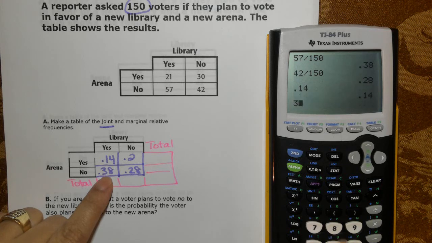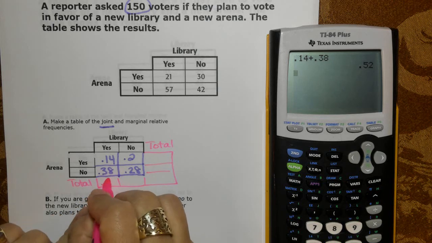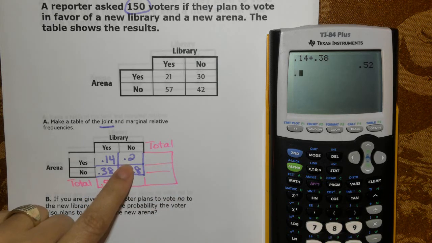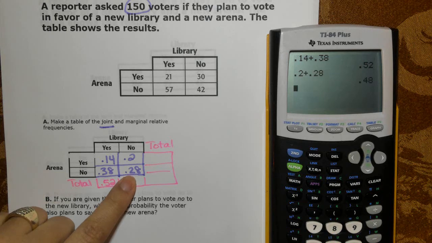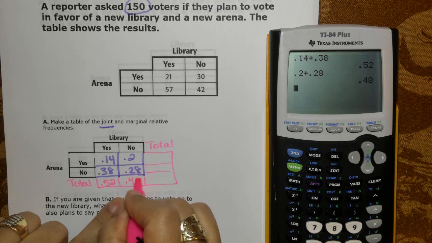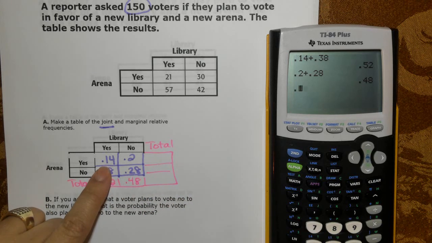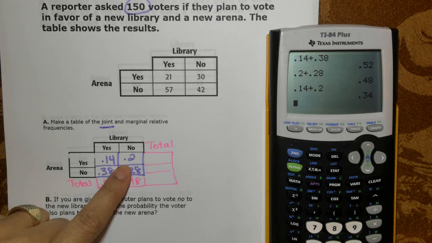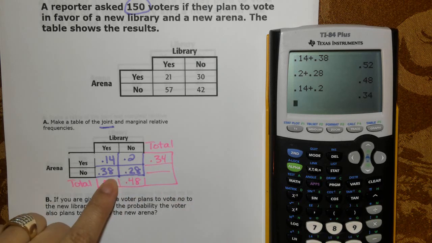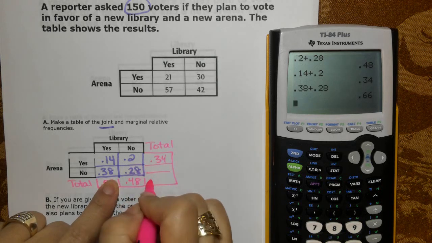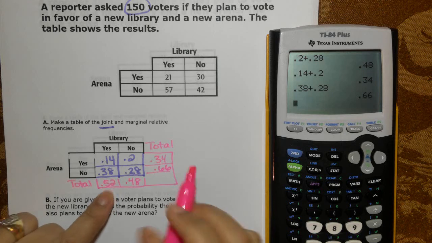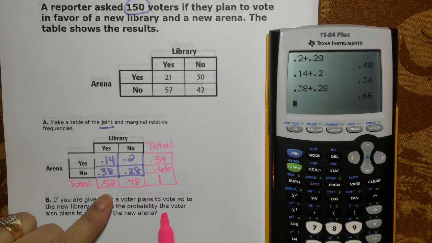0.14 plus 0.38. We get 0.52 here. We have a 0.2 plus a 0.28. We get 0.48 here. Then I'm going to do my rows. 0.14 plus 0.2. That's a 0.34. And 0.38 plus 0.28, 0.66. Okay?